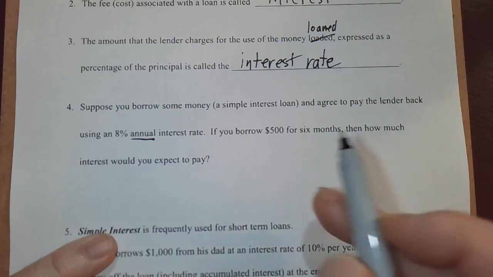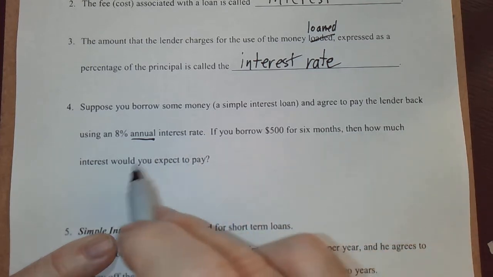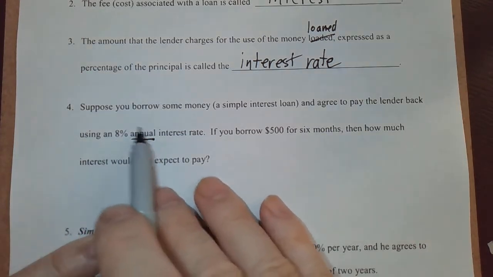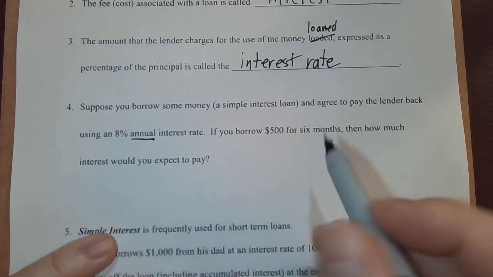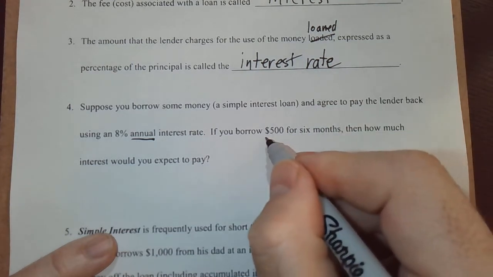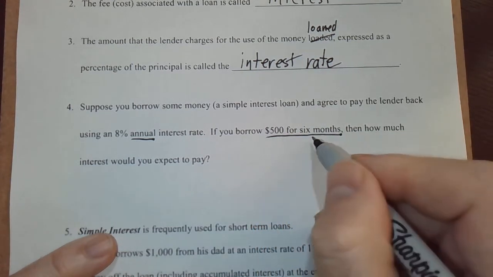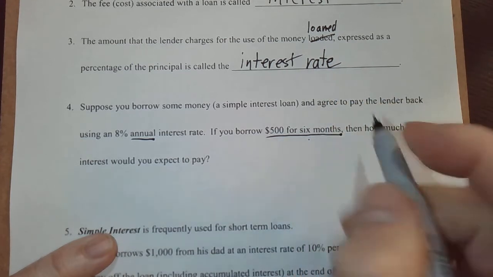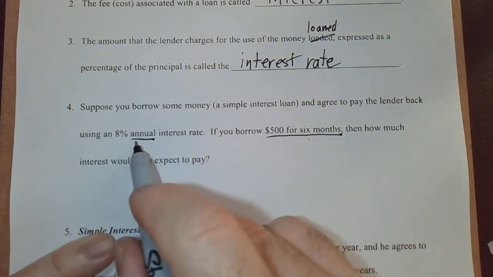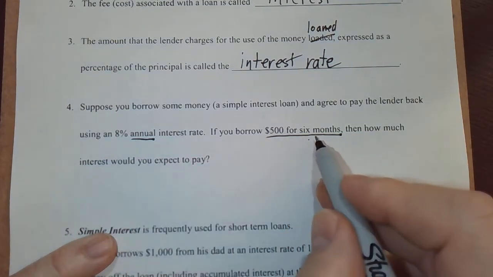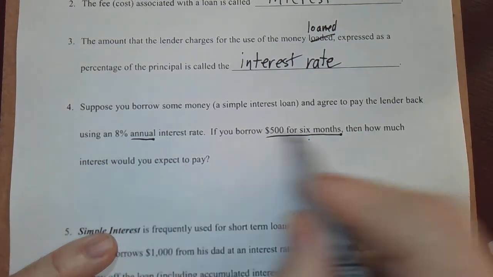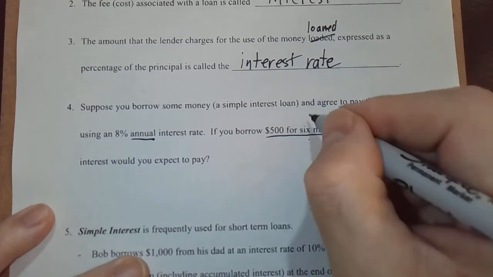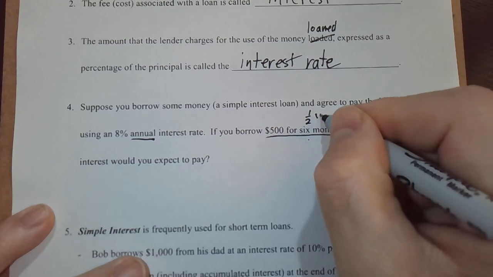Well, let's see. The interest rate is 8% annually, and that's for a whole year. But you're not borrowing it for a year. How long are you borrowing it for? 6 months. That number 6 is not going to come up in the computation. Because this is 8% per year, we need to make sure they're in the same units. So I need this to be in years. So 6 months is 1/2 year.